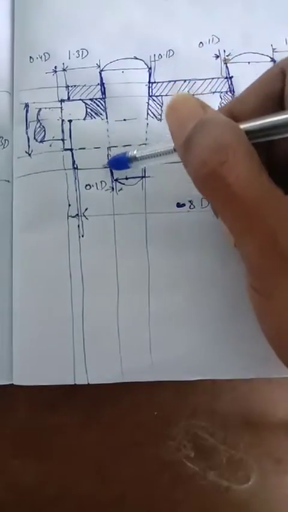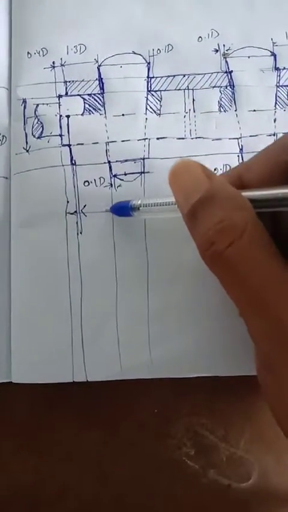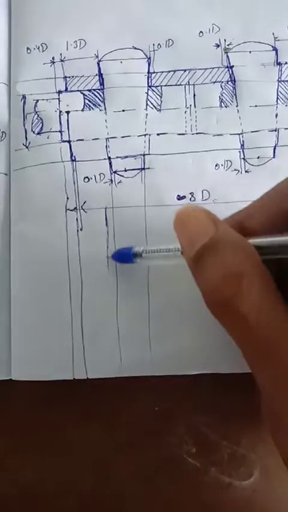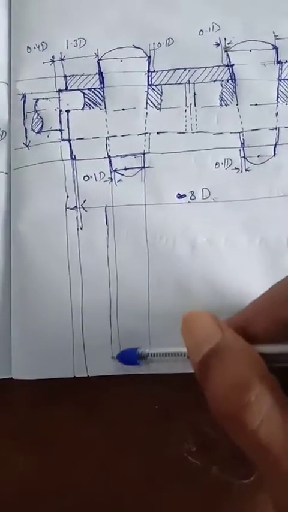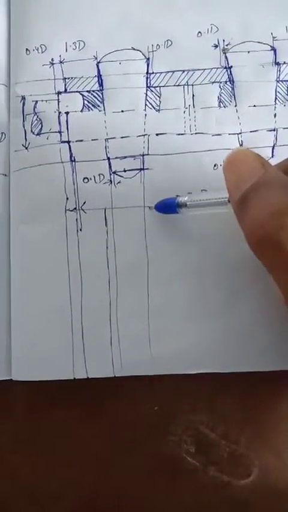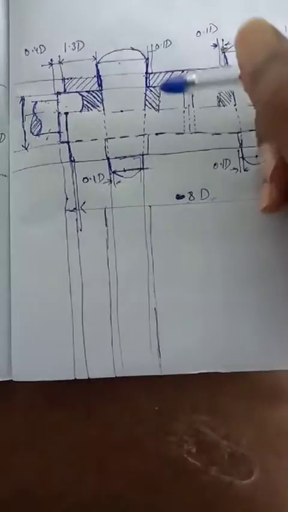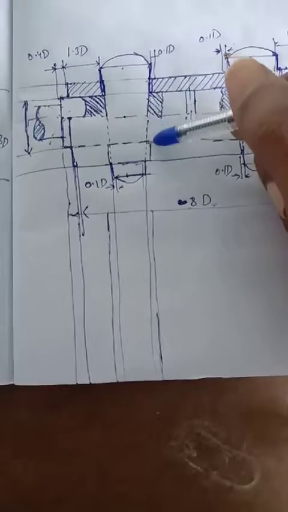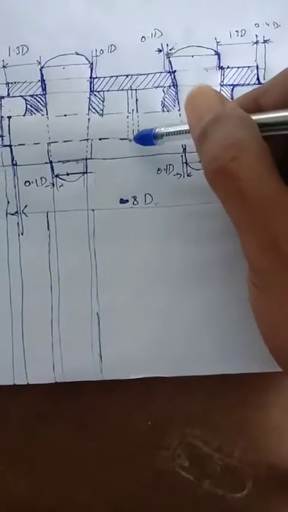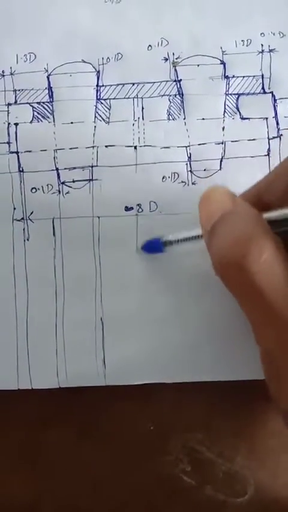This is the maximum length. You just project all the lines to this maximum line. You can take it like this. Then there is a gap here, so you can project this gap also.